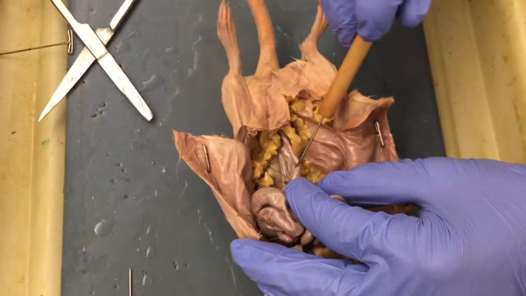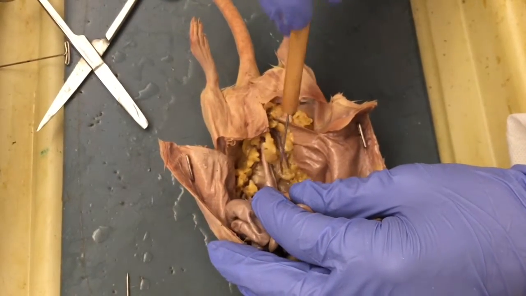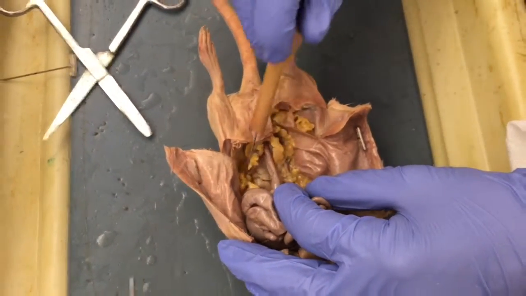You can determine the sex of the rat internally by checking for vesicular glands and testes on a male and horns and fat tissue on a female.